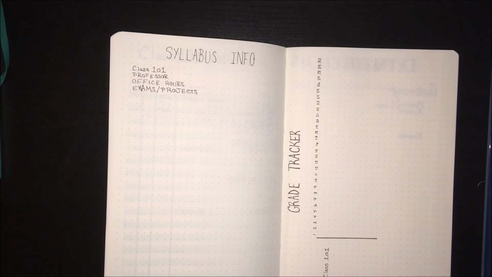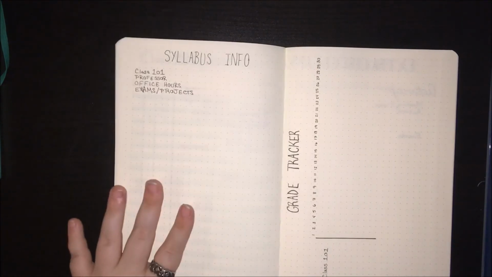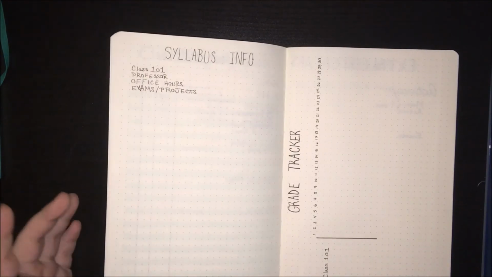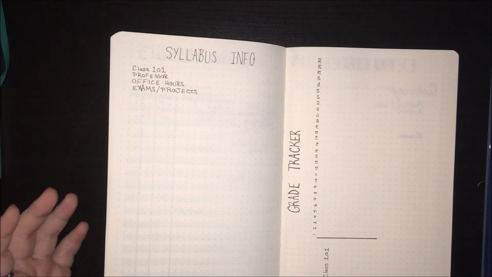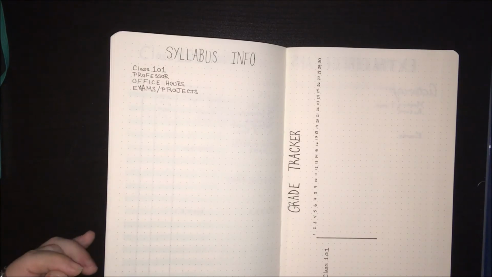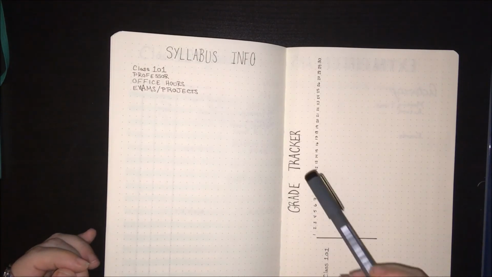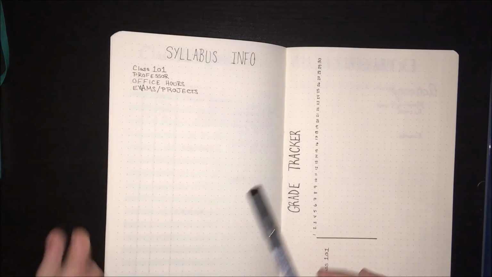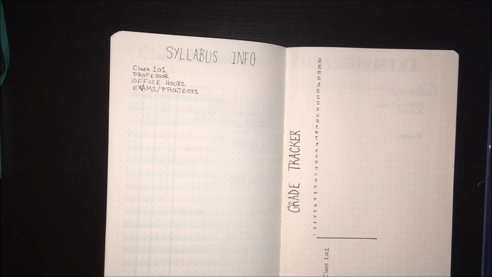It doesn't have to be fancy. It can be this simple. Maybe also if you're doing color coding, which I do highly recommend, or if you can't do color coding, number your classes instead. But just list it out. It doesn't have to be pretty. It can be very minimal, just like this. And just keep all that information that you need in one place.